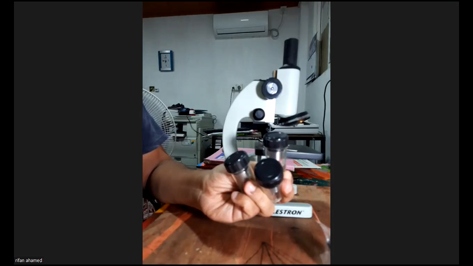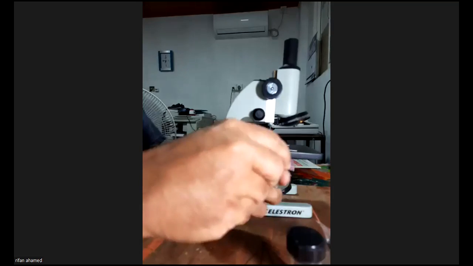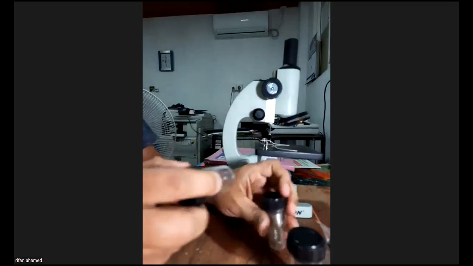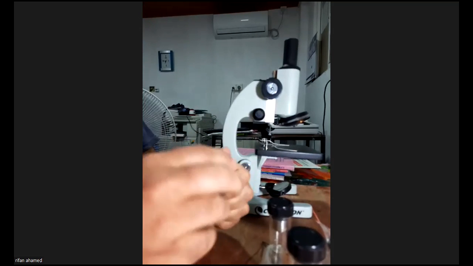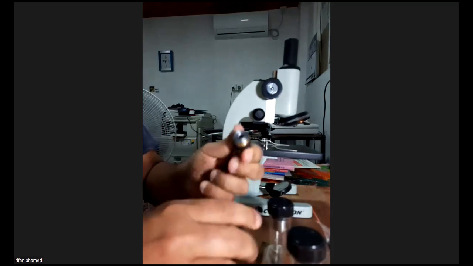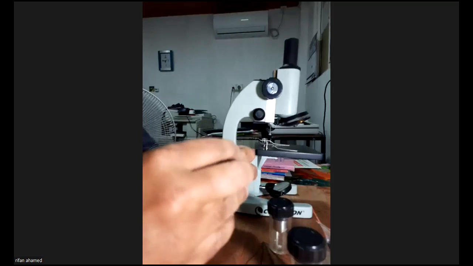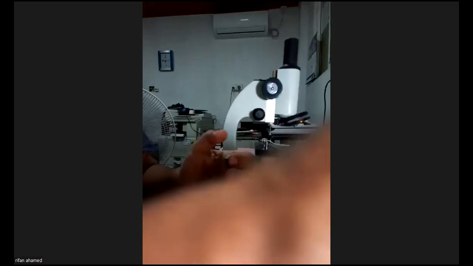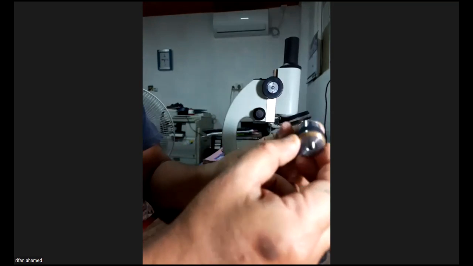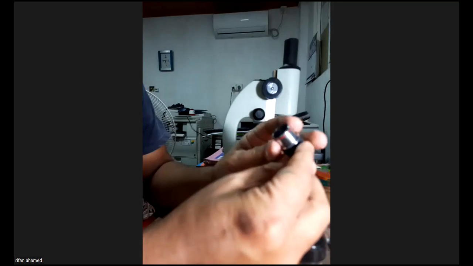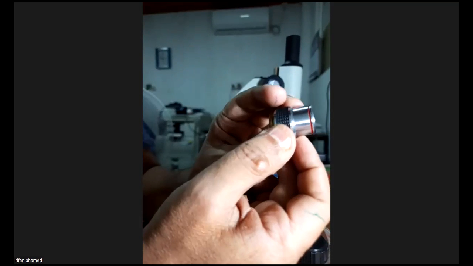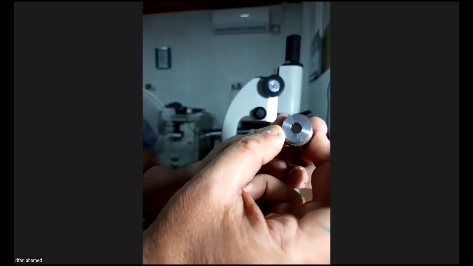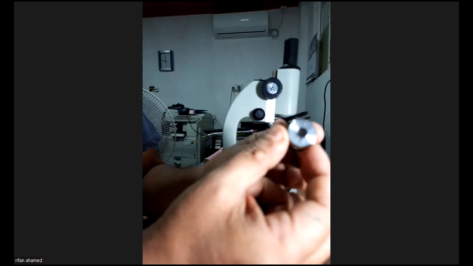Yes, sir. Right. Now I am taking this out. Okay. Let us take it out. This is one container. I will keep the container on one side separately. Here is the objective lens. Can you see? Yes, sir. In my paper, objective lenses are there.